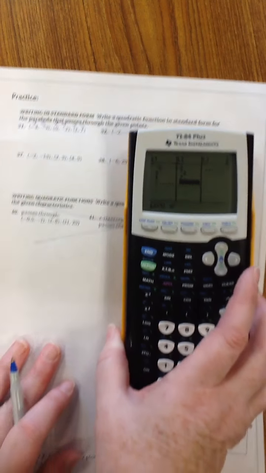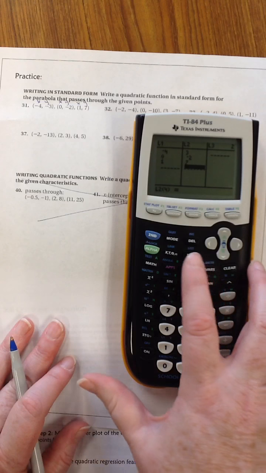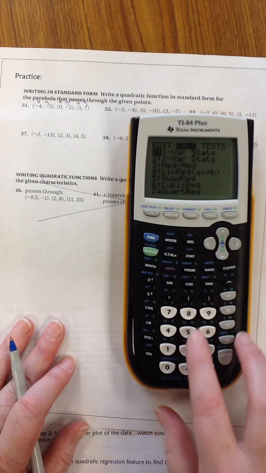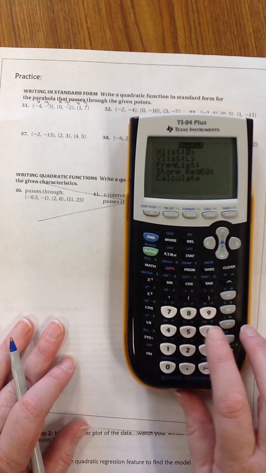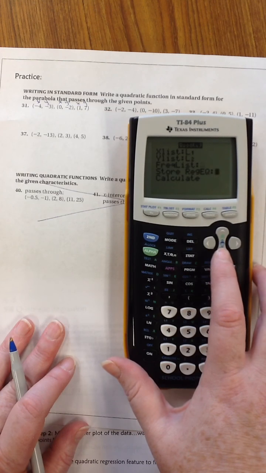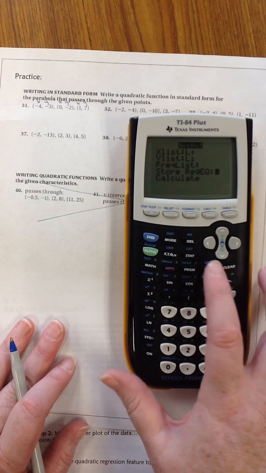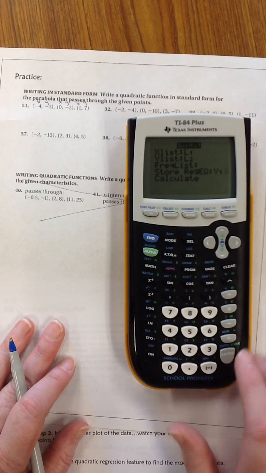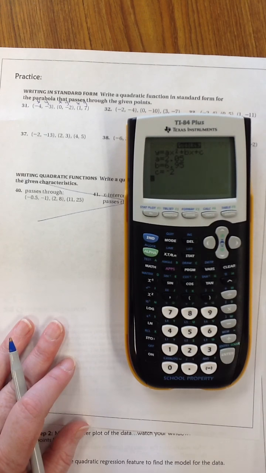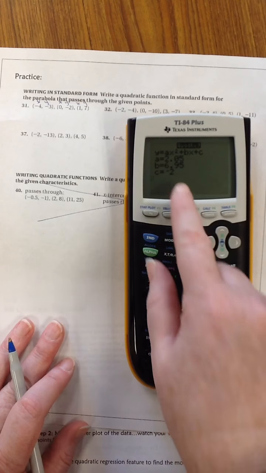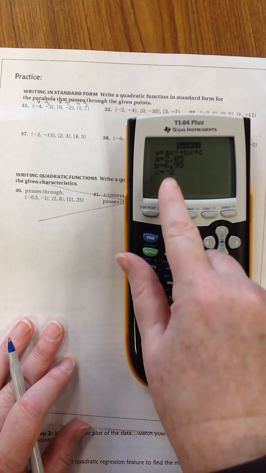Now, just going to do the quadratic regression. See if the light is better over here. Remember, I'm going to stat, arrow over to calc, choosing number 5. X list is L1, Y list is L2, frequency list is blank. In store regression equation, I am going to choose vars, Y vars, function, Y1. Then I'm going to calculate, and this is my equation. It's going to be 2.05 x squared plus 6.95 x minus 2.